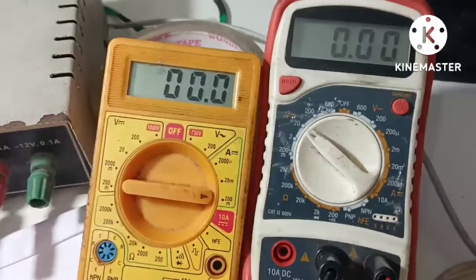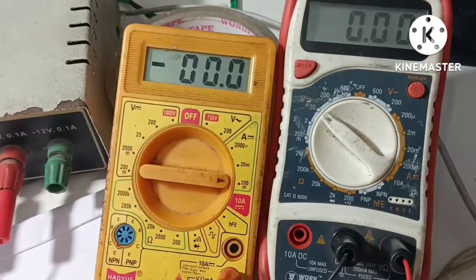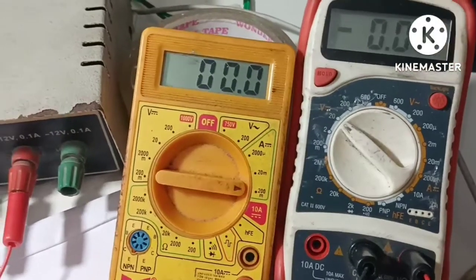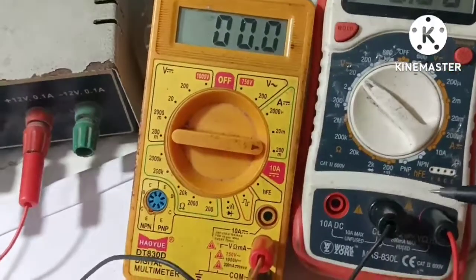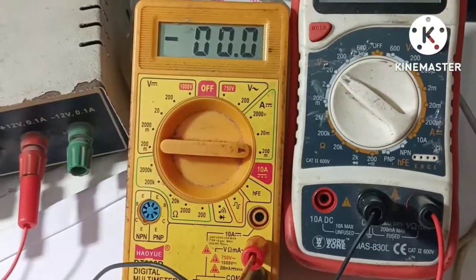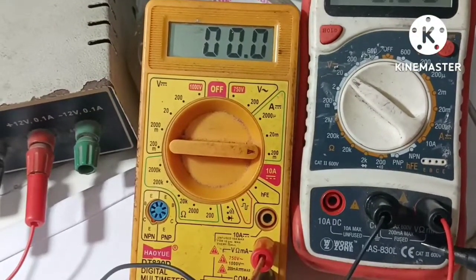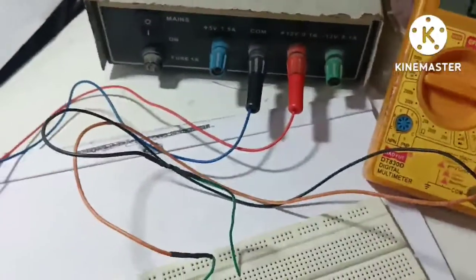Now we are going to take another multimeter which will act as a DC voltmeter here, and the dial has been rotated towards 20, as we can see.